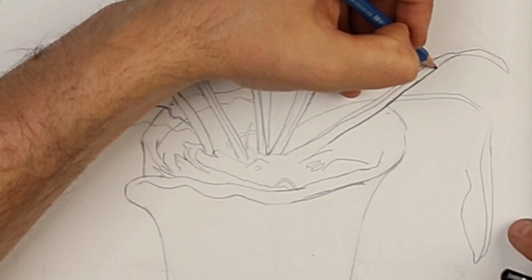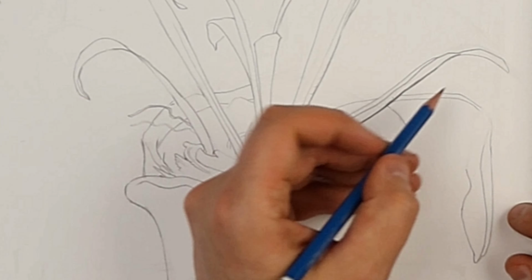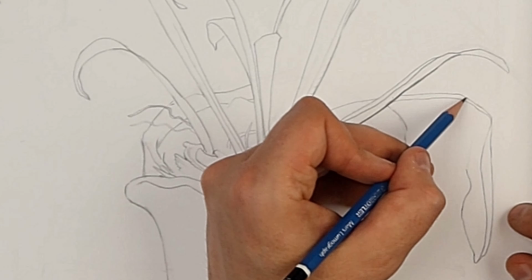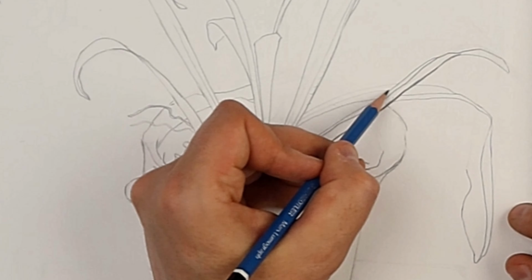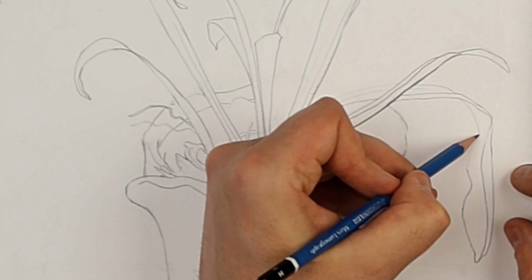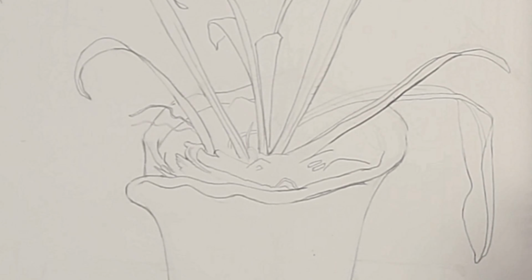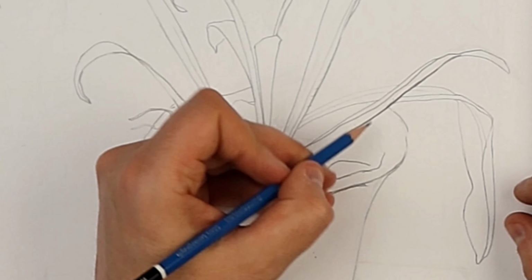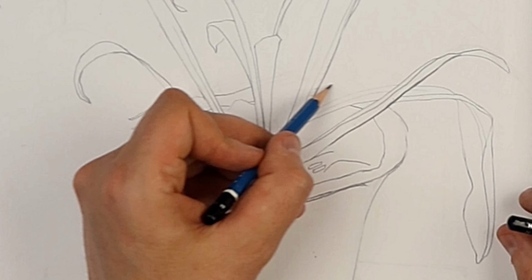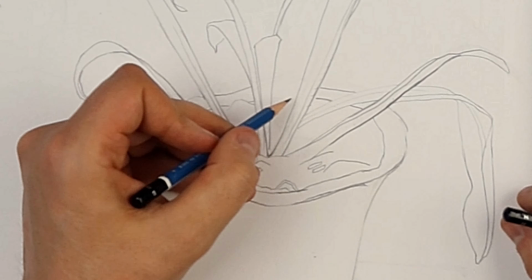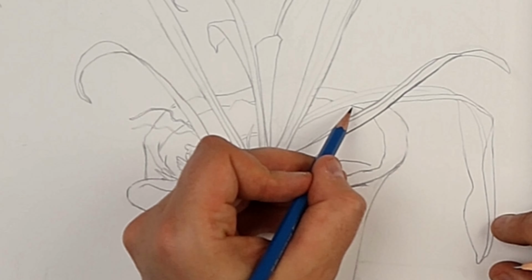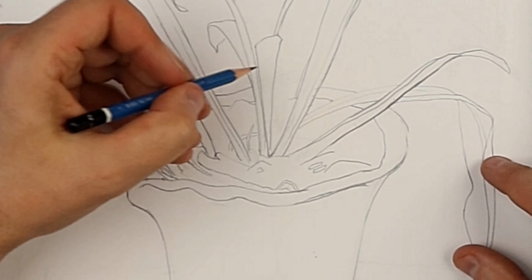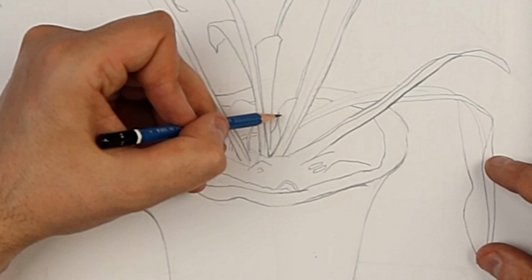And there I darkened a line, you could see, and this is where I start to pull some of the lines forward using value and perspective, meaning I start to darken and thicken lines, and what that does in a drawing is it gives the illusion of those lines coming more forward.